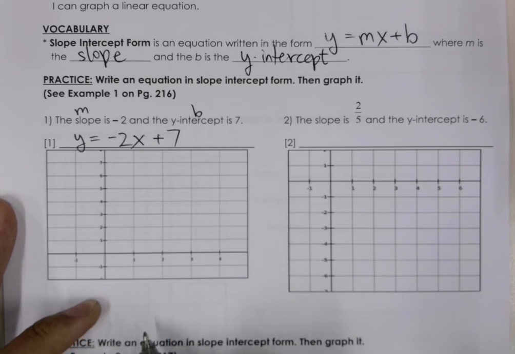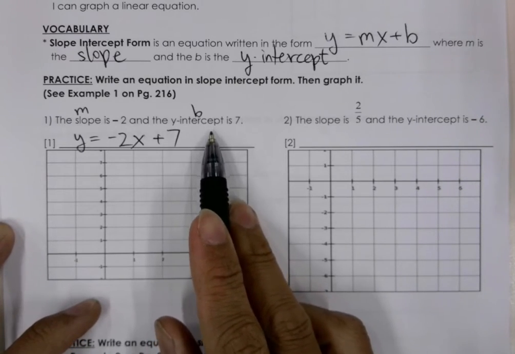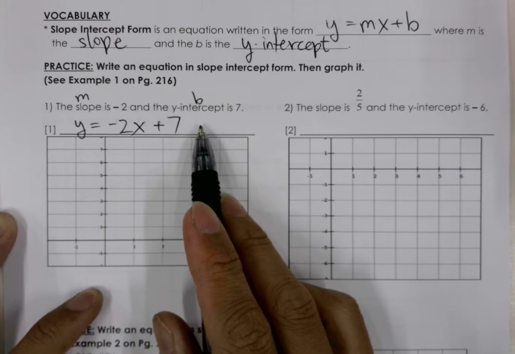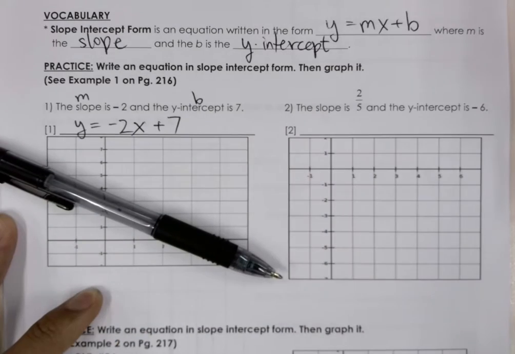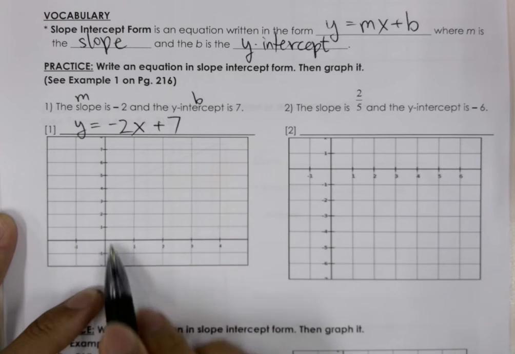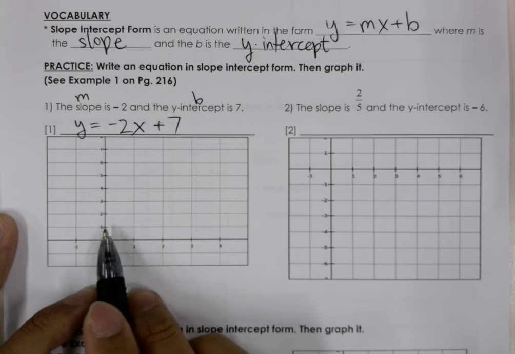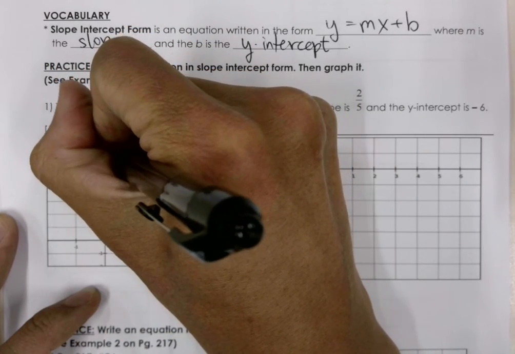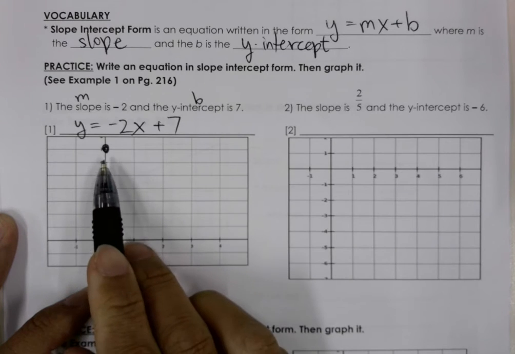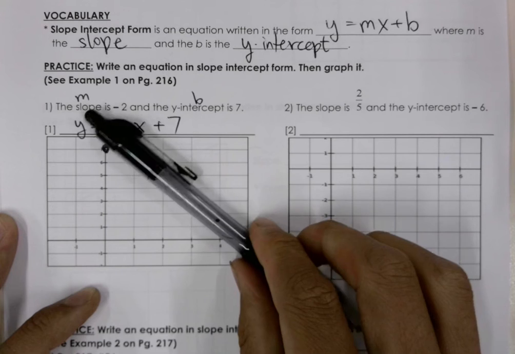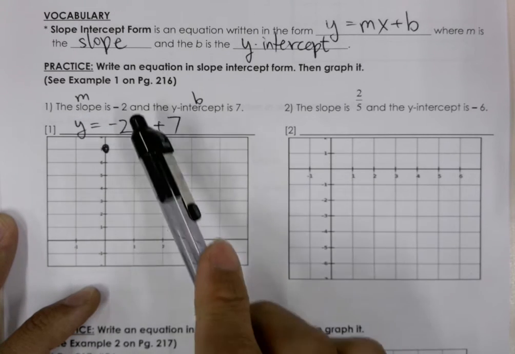And now to graph it, we start with our y-intercept. You want to remember that our y-intercept is where our line crosses the y-axis. So x is 0 at this point. And since our y-intercept is 7, we're going to go ahead and put our first point there, because our y-intercept is where our line crosses the y-axis.